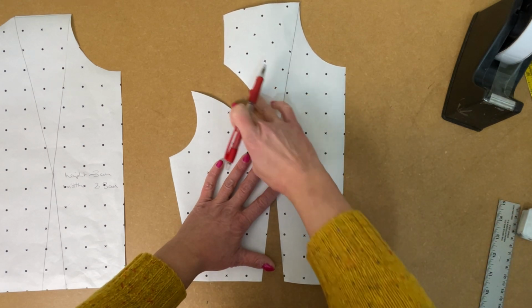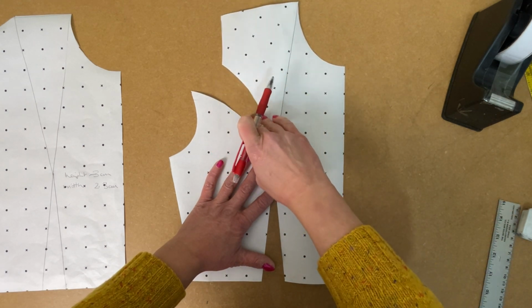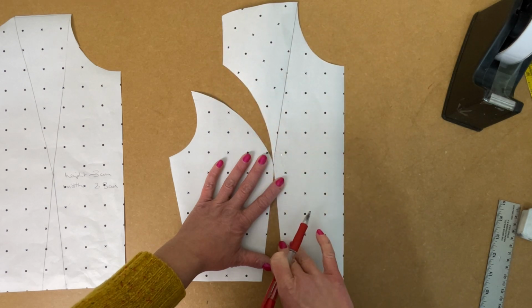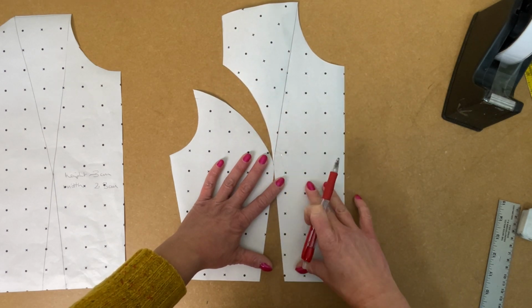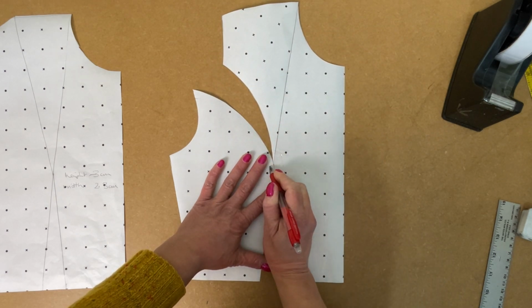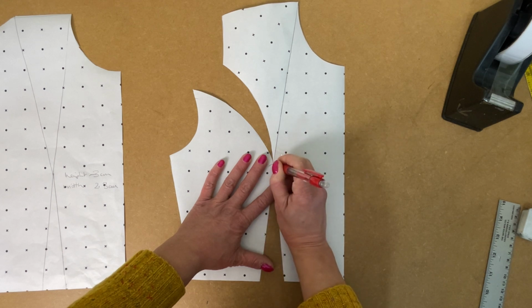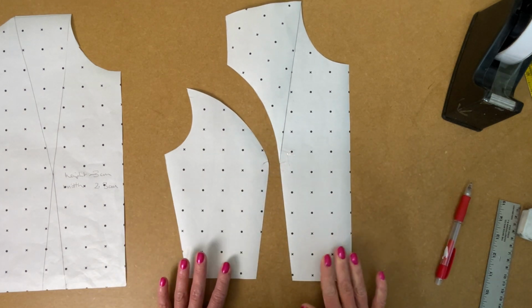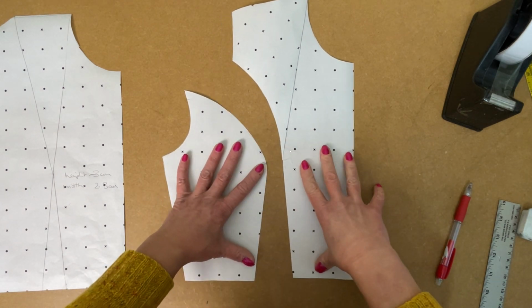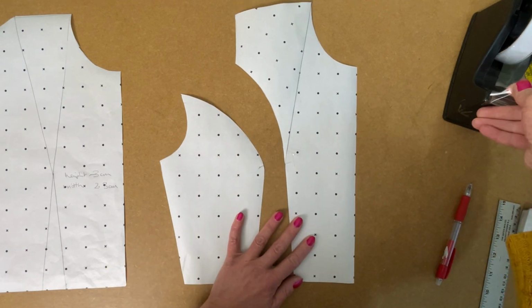And just make sure this doesn't have a seam allowance on. If your pattern has a seam allowance, you might be better off just trimming the seam allowance off, doing the adjustment and then adding it back on again. So where they meet is the bust point. So let's just draw that line there. And then at the bust point, I need to move this over by 2.3 centimeters.